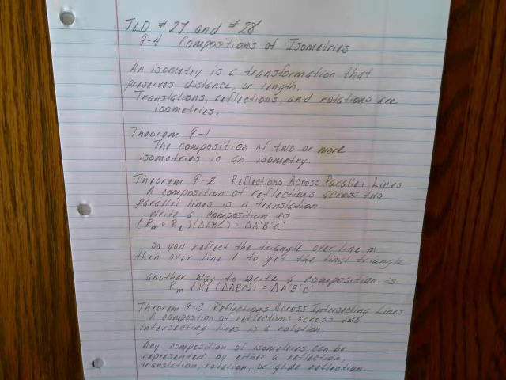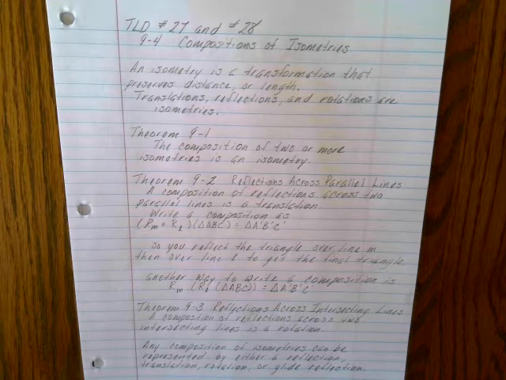So in your composition notebooks, let's put theorem 9.1. This one says that the composition of two or more isometries is an isometry. So if you do a translation, then a reflection, and those are both isometries, the new figure that you get would also be an isometry, and that makes sense.